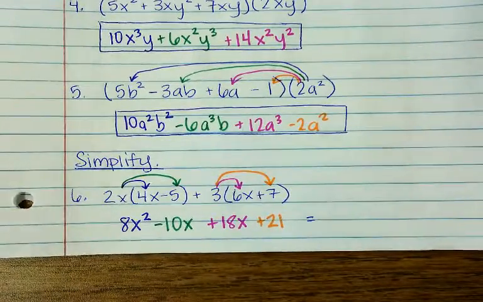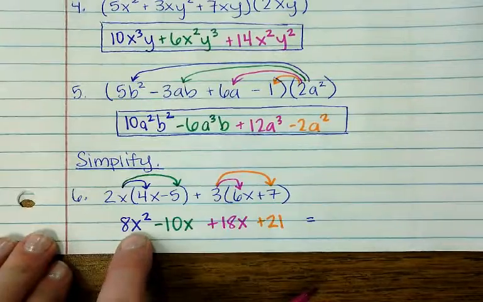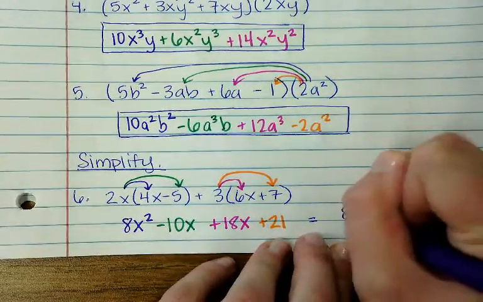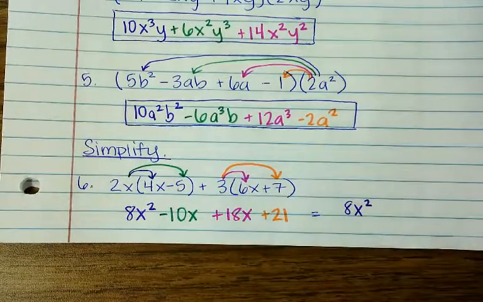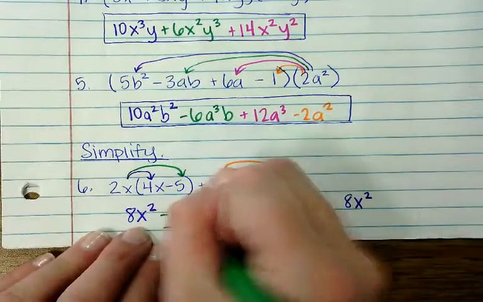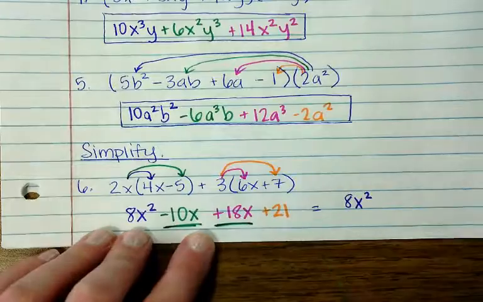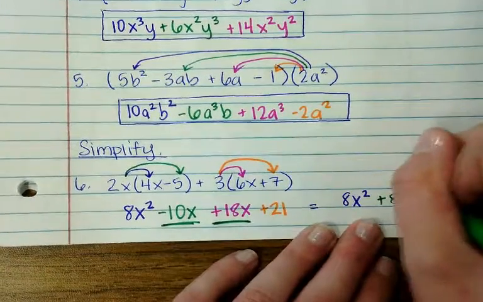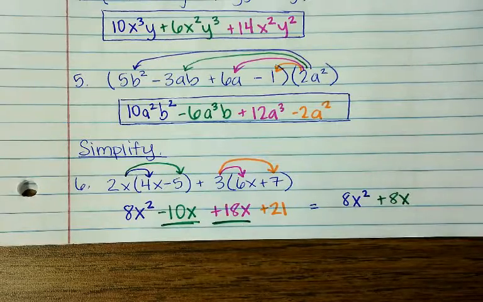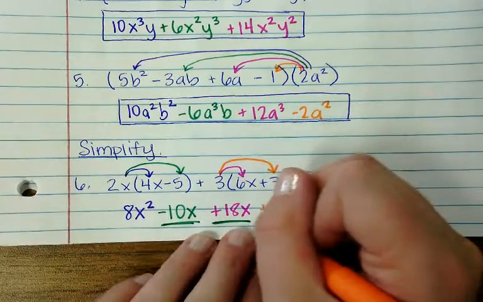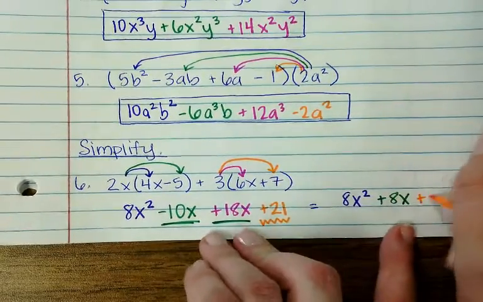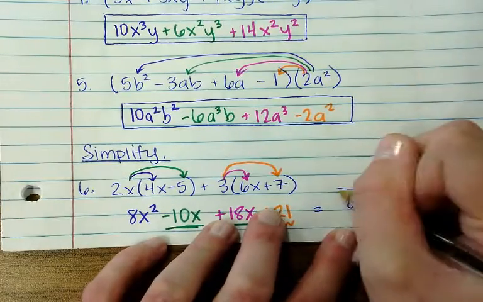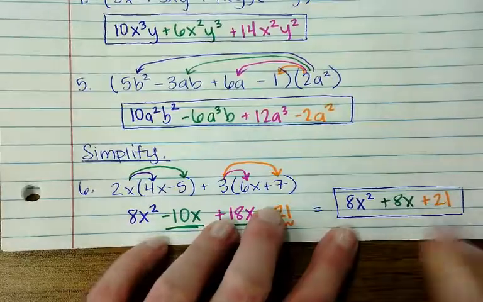Because look here, the 8x squared is good. There are no other terms that go with it. But we have a negative 10x and a positive 18x, and negative 10 plus 18 is going to give us plus 8x. Do you guys feel good about that? And then last but not least, we have plus 21. So my final answer would be 8x squared plus 8x plus 21.